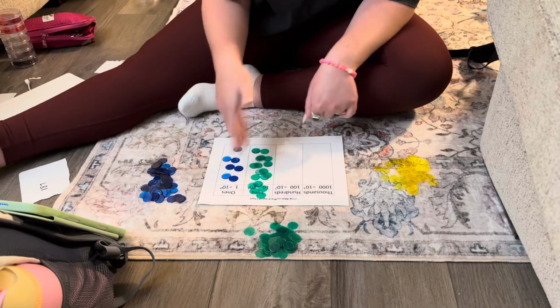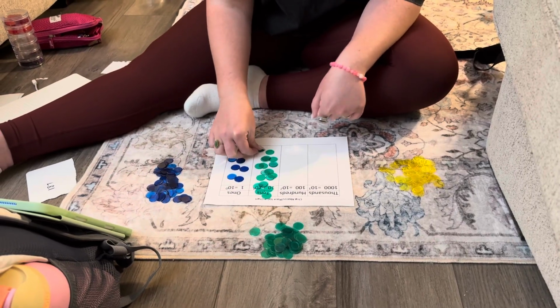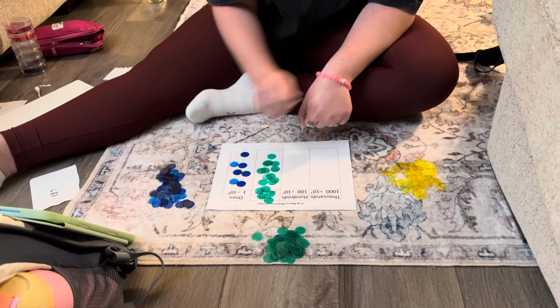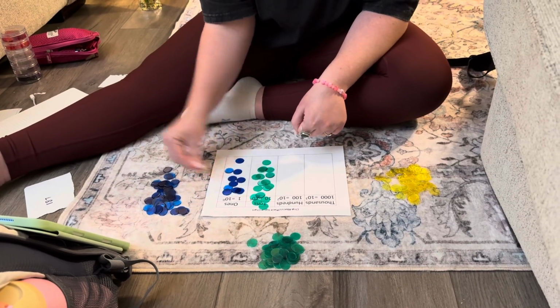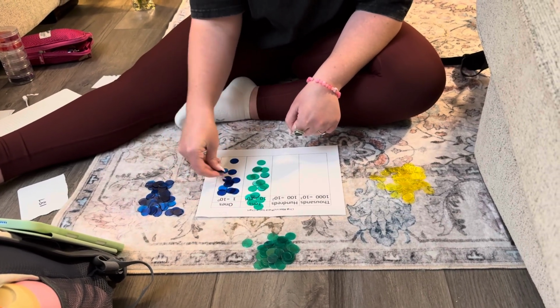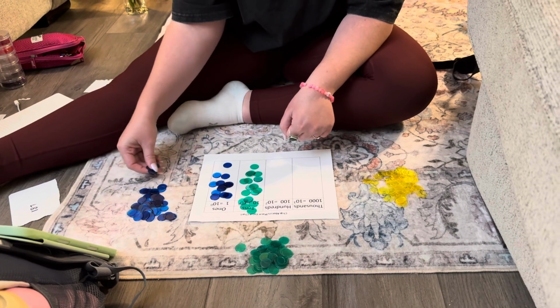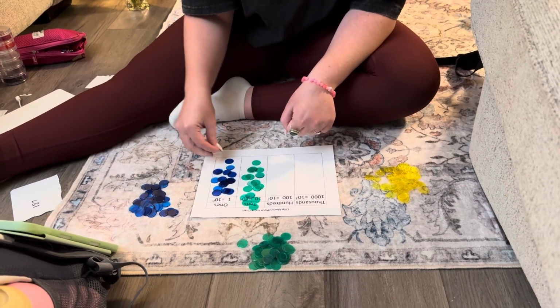Now let's say we want more in the ones place. So let's take out one of these, put it in our green pile. Now we have to add 10 blue chips to our ones. So 1, 2, 3, 4, 5, 6, 7, 8, 9, 10.